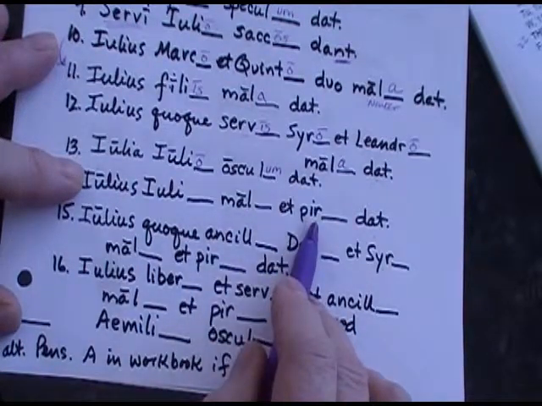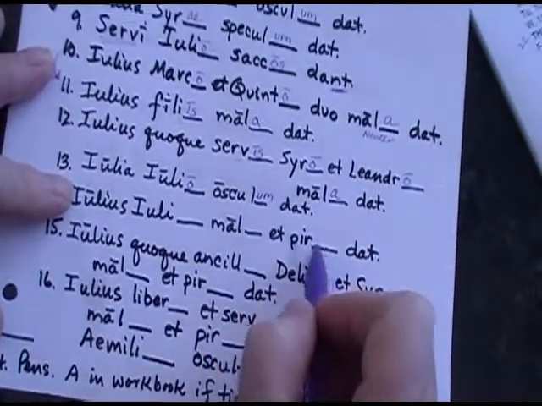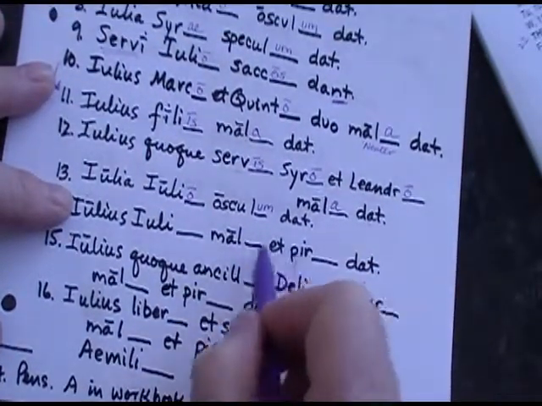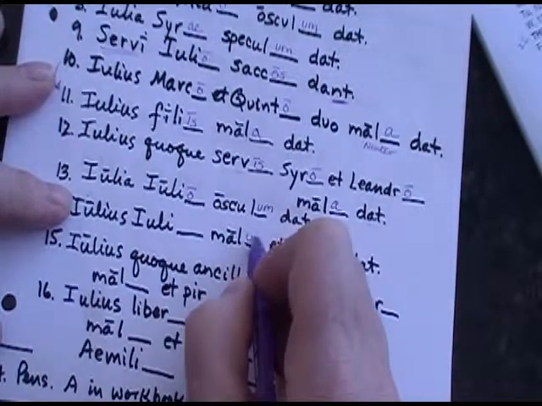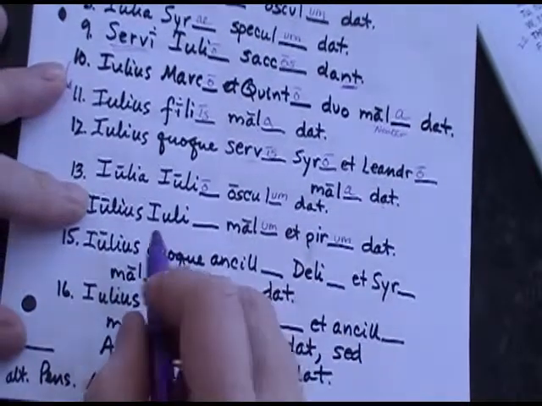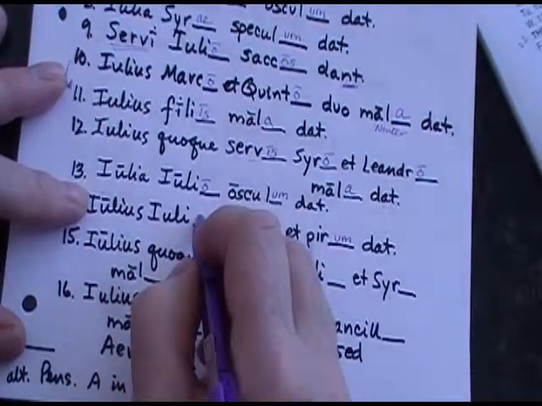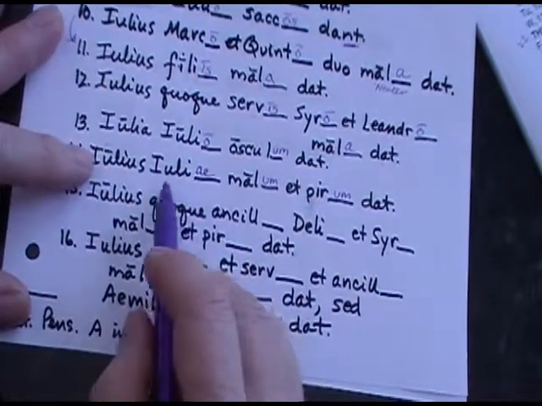He gives 1 apple and 1 pear to Julia. So here we need the accusative singular. So mālum, the accusative is pirum, the accusative is pirum. To Julia, the feminine singular ending is ae, Iūliae.